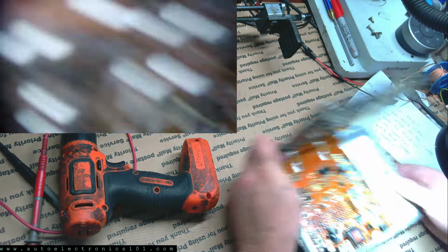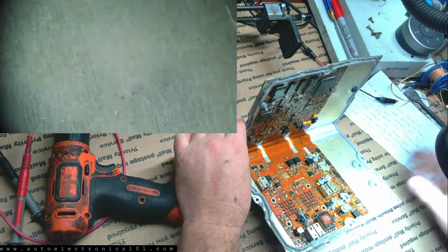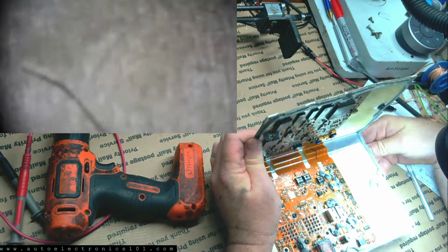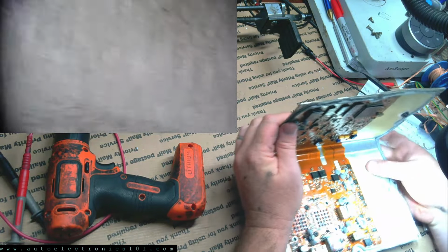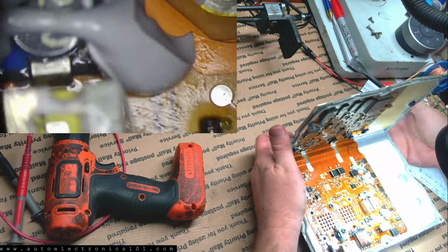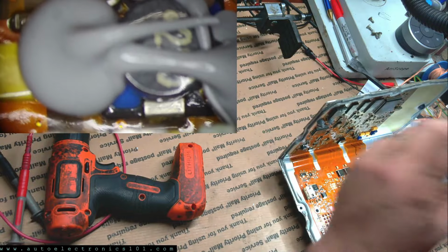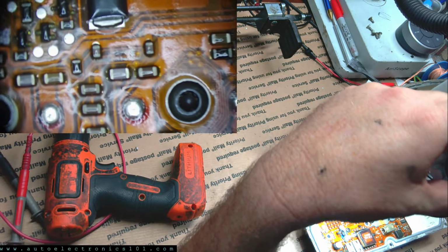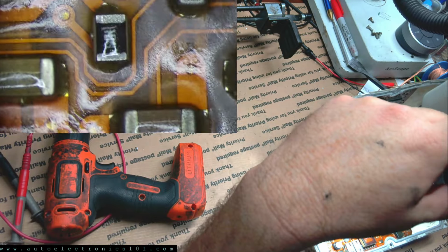Now let's try to find out what that goes to, because I'm not too sure. I'm not sure if it's a ground or if it's a power. It's definitely one of them because it's very beefy. And I don't know if it's an output because it doesn't look like it's going right to the connector.